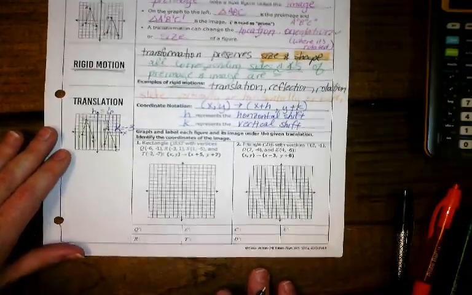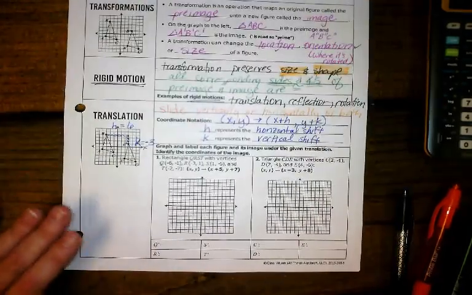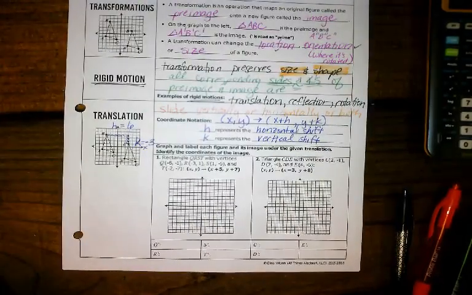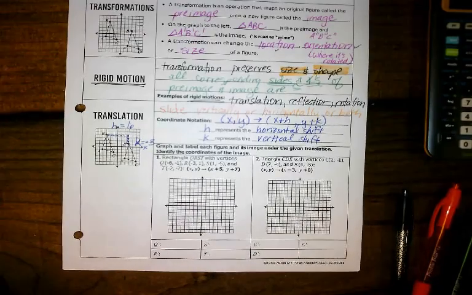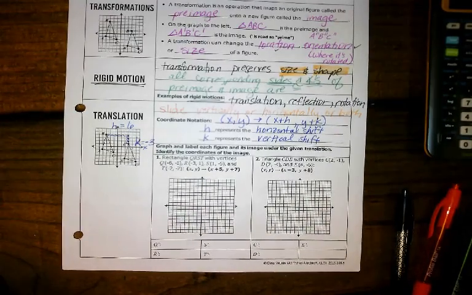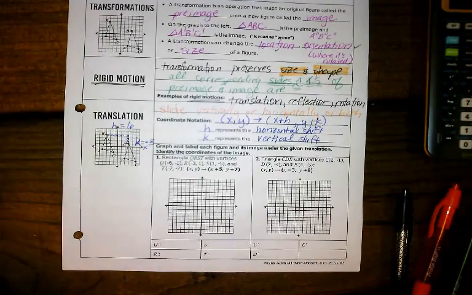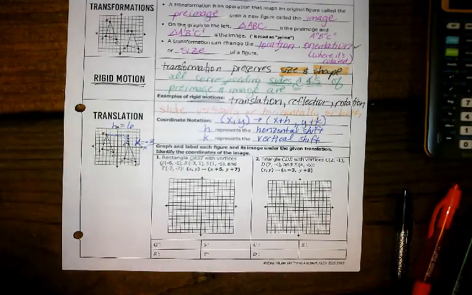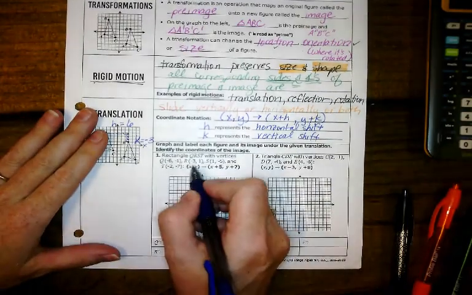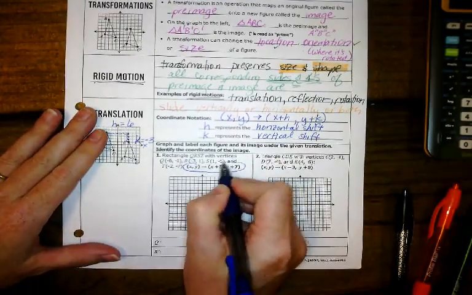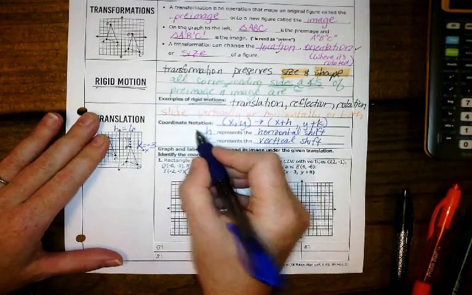Now, out of the kindness, goodness, and generosity of our kind, good, and very generous hearts, we're not going to make you graph things. You're allowed to do all the work without graphing. Now, if you want to graph, can you graph to make sure you've done everything right? Yes, but the nice thing is you don't need to. Here is my coordinate notation for the translation.